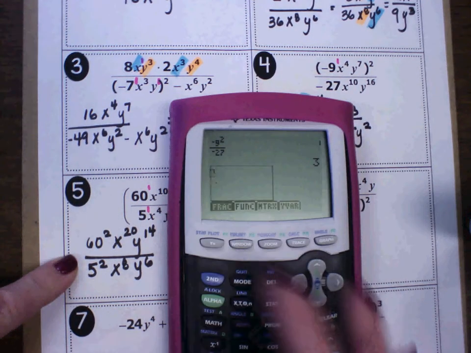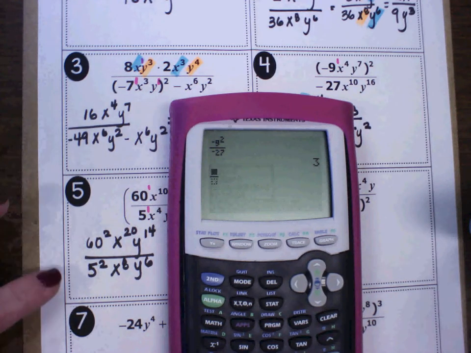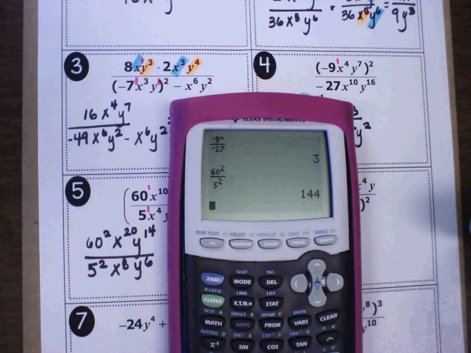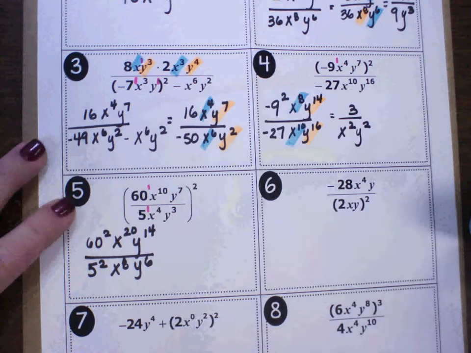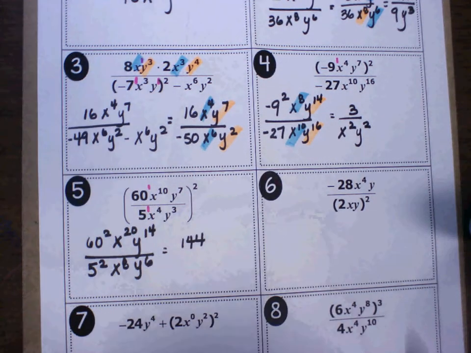Juan was over there giving me what was 60 squared, and I just told him, don't worry about it. Let's just go ahead and write it exactly like we see it and let the calculator do all the work for us, right? Yes? All right, so that would be 144. And I did it in only one step instead of doing 60 squared divided by 25, right? It's just do it in one step. All right, so 144.